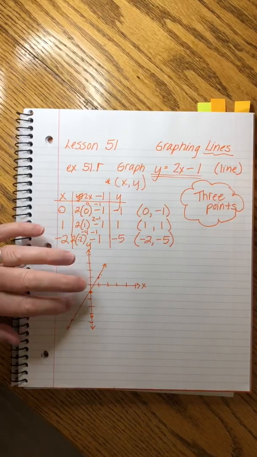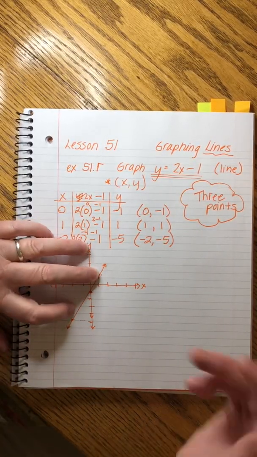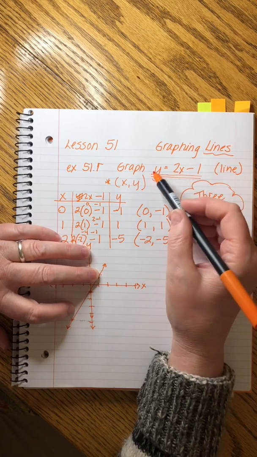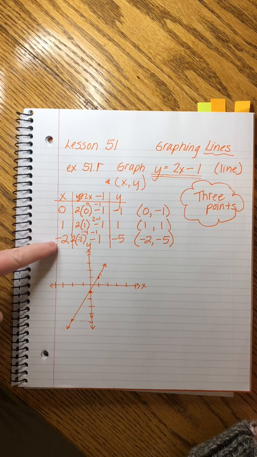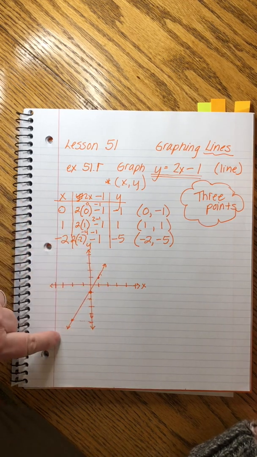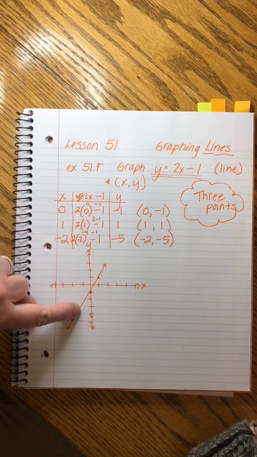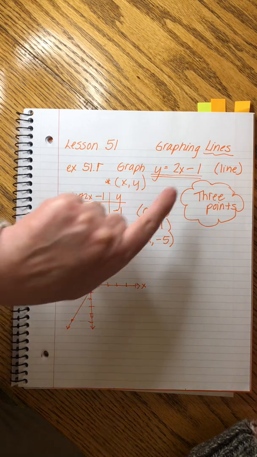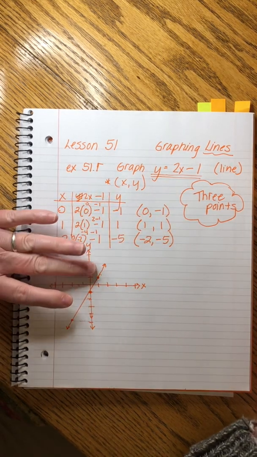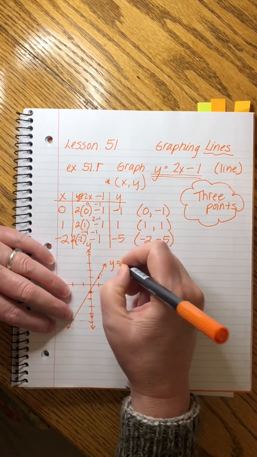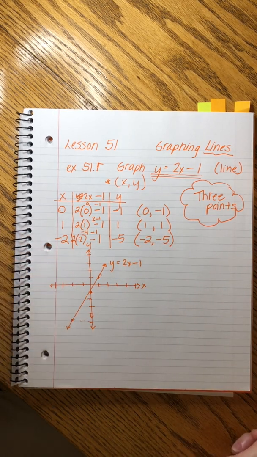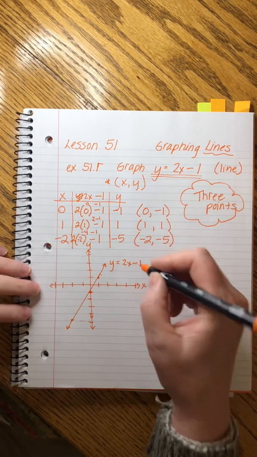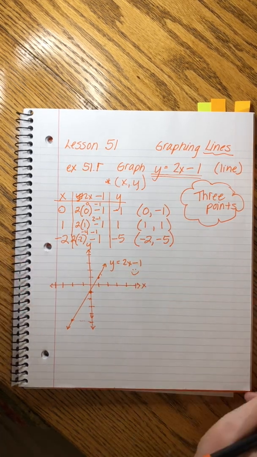This line represents all the points of x and y that will be true for this equation. We figured out 3 of them, and that gave us a good idea, but this line represents all the values of x and y that will make that come true. So the name of this line is y equals 2x minus 1. And that is the solution of our problem. Sweet, right? And we got it right.